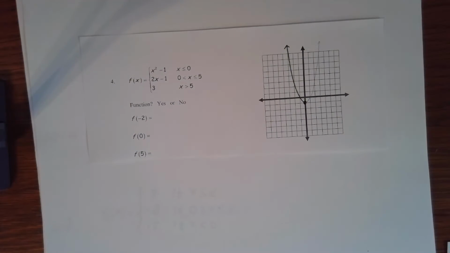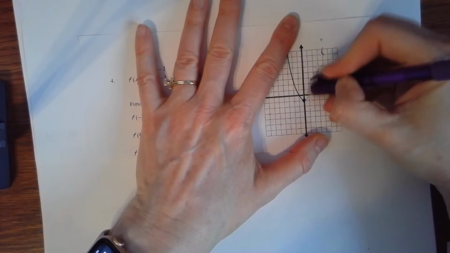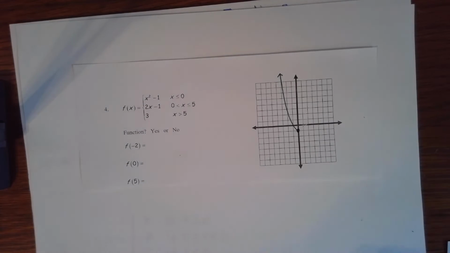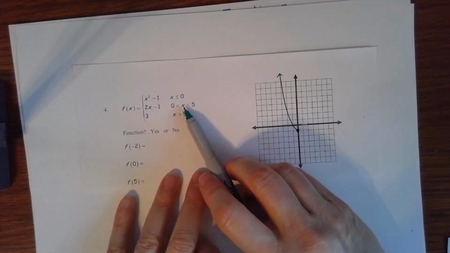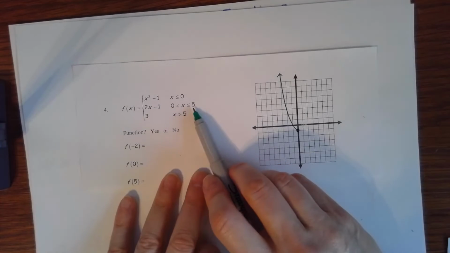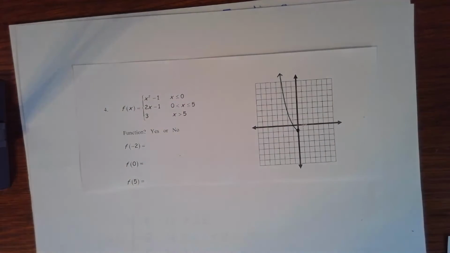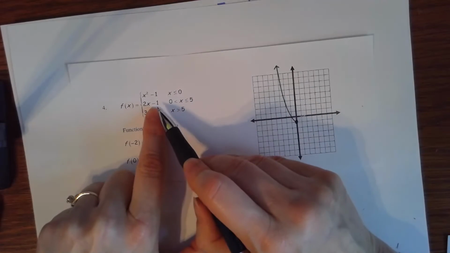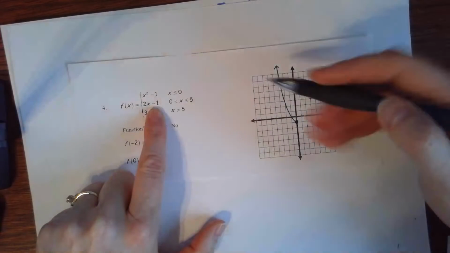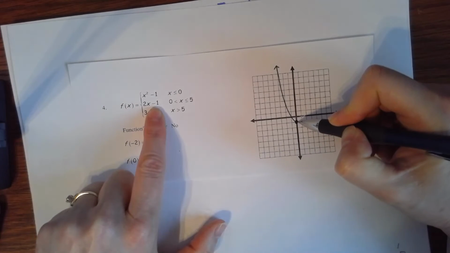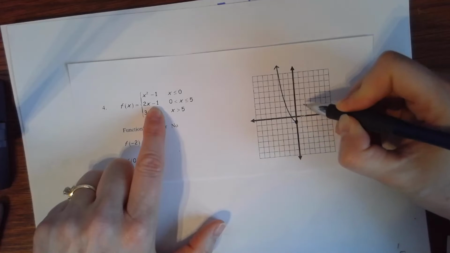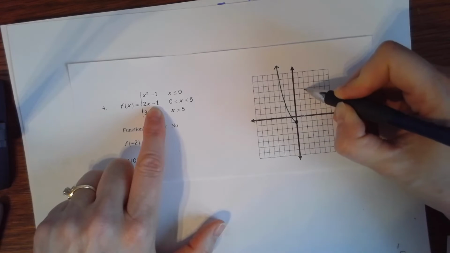Okay, and nothing else. We're just getting that portion of the parabola, so I'm going to erase it. The rest of it is not part of my function. Then from 0 all the way up to 5, this graph looks like a line, 2x minus 1. It would have a y-intercept of -1 and a slope of 2. So it would rise 2 and run 1, rise 2 and run 1, rise 2 and run 1.